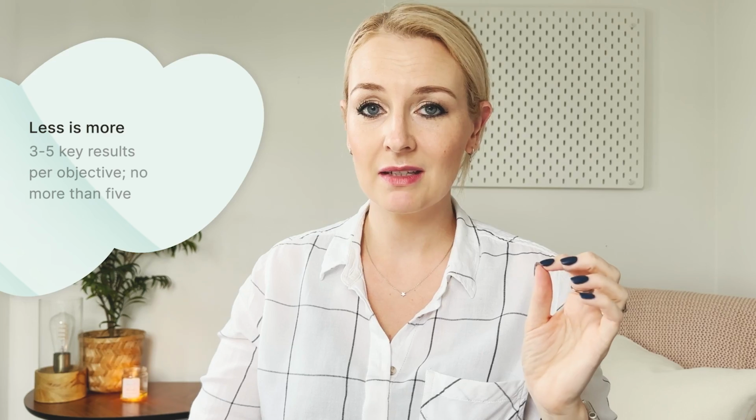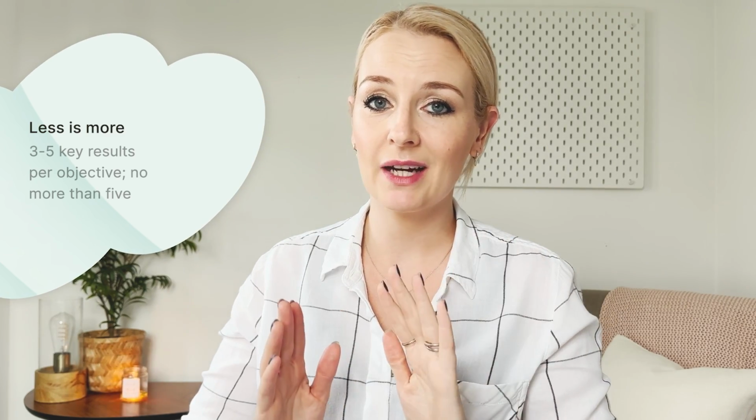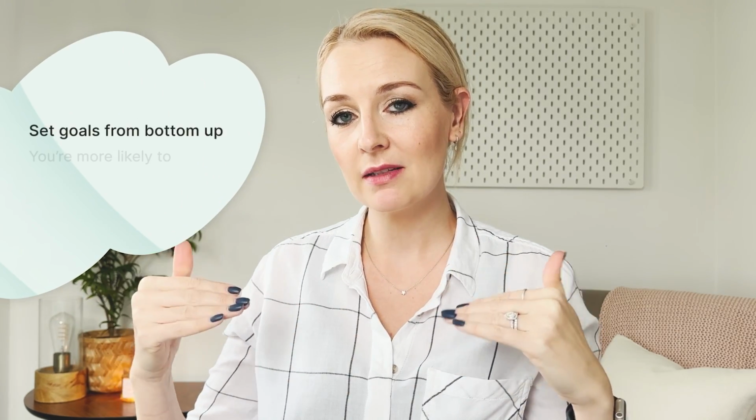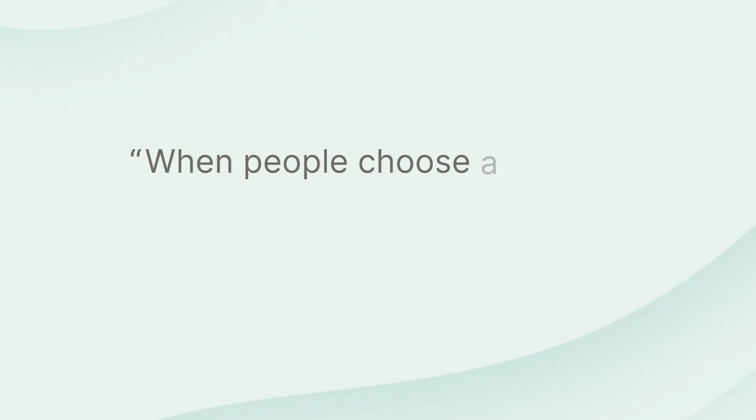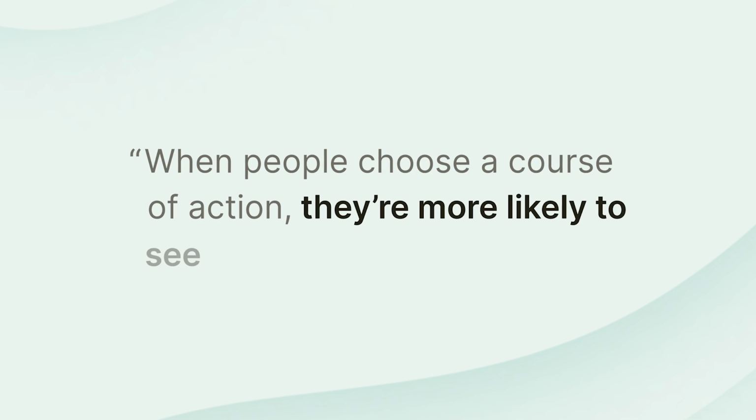So the first one is less is more. It's recommended that you have no more than 3 to 5 key results per objective. Anything more than that is going to dilute the focus and the clarity of what it is you're trying to achieve. Next up, set goals from the bottom up. As management expert Peter Drucker observed, when people choose a course of action, they're more likely to see it through.